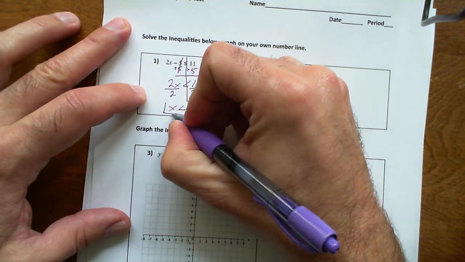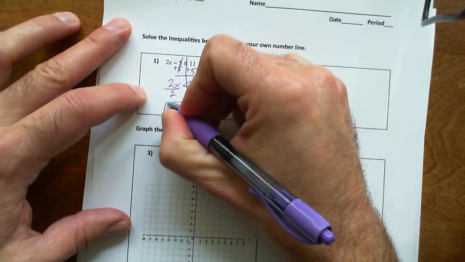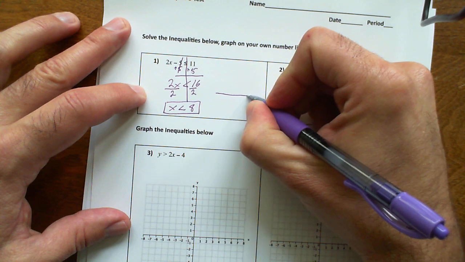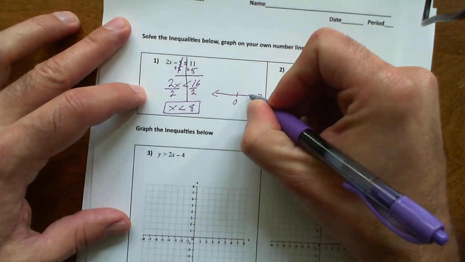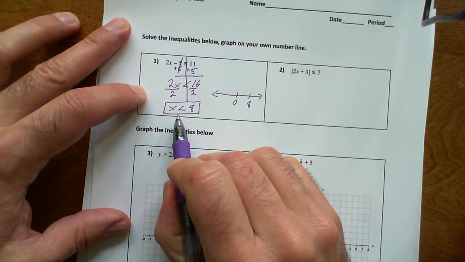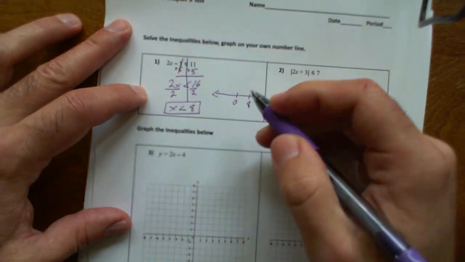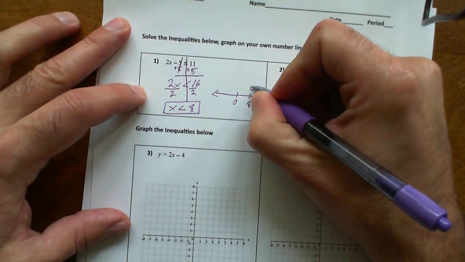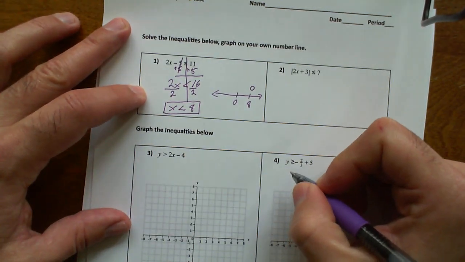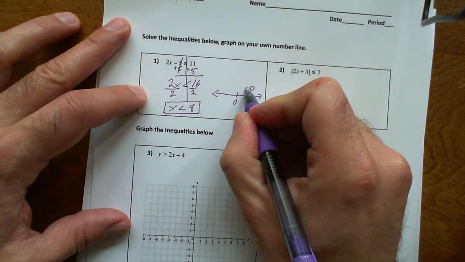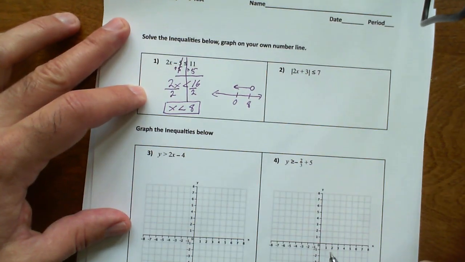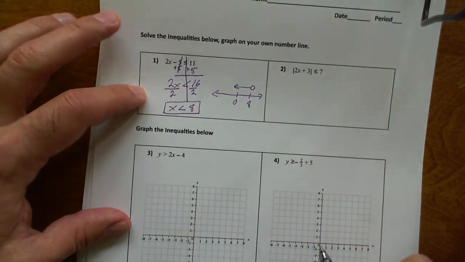Now, not quite done. We also must draw it on a linear graph. So let's find the 0 and the 8. If x is less than 8, first of all, I do an open circle on 8 because it's not equal to, and less than would be all the numbers in this direction here. And there's your solution. That's it.